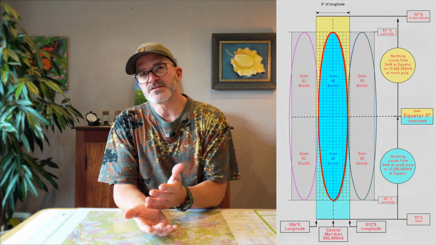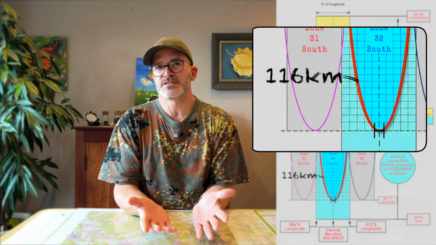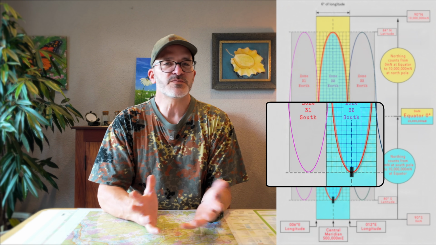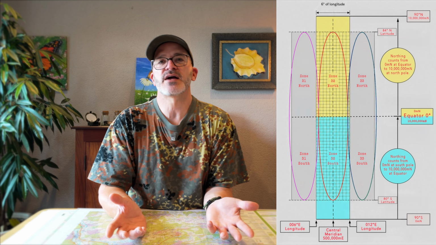And at the farthest south end, at the 80-degree south latitude, it's a bit over 116 kilometers wide, or around 58 kilometers left and right of the central meridian. Let's pivot now away from the theory and towards practicality.